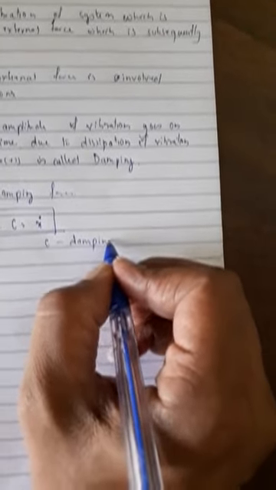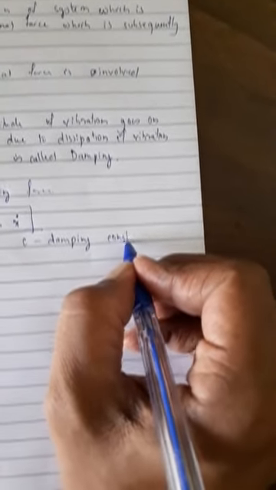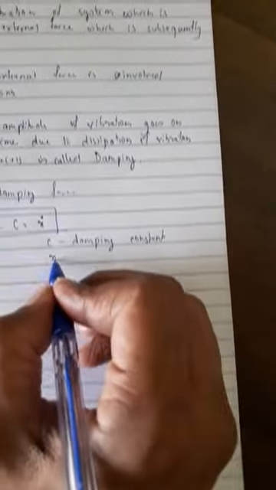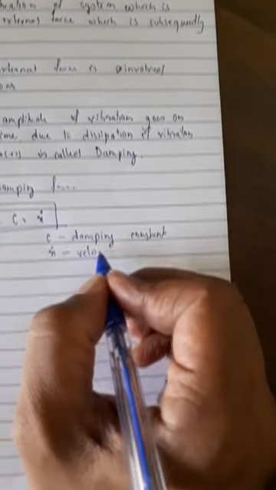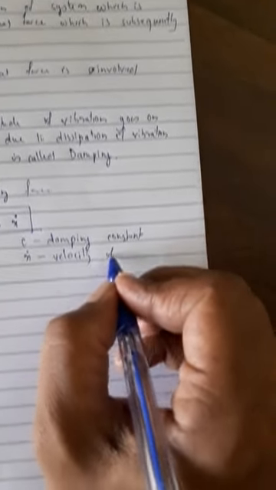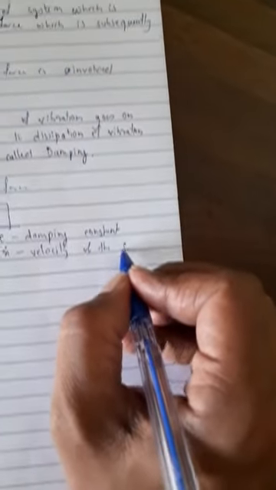where C is the damping constant, X dot is the velocity of the system, velocity of the body going into motion. Hence, this force F naught, which is the damping force, is represented by viscous damping.